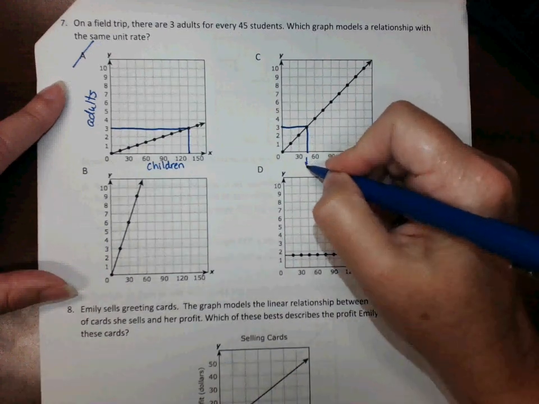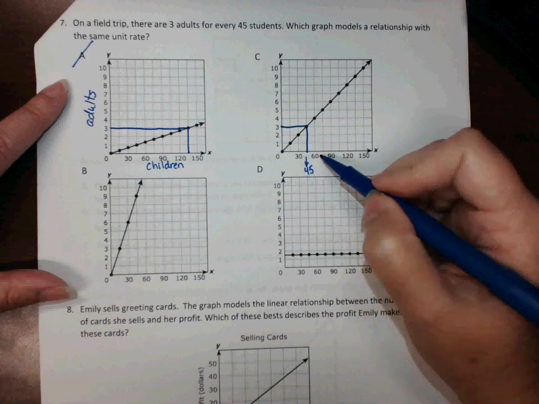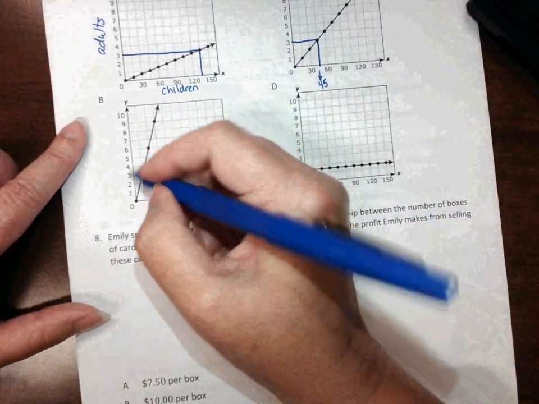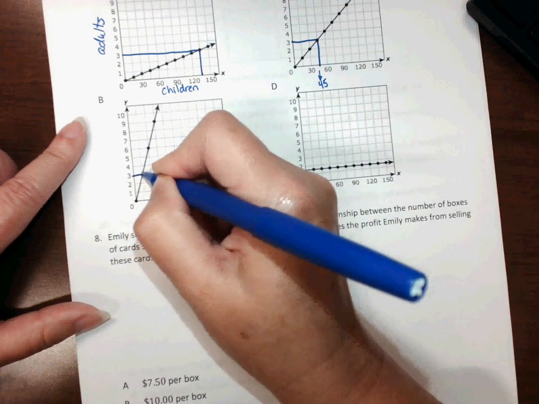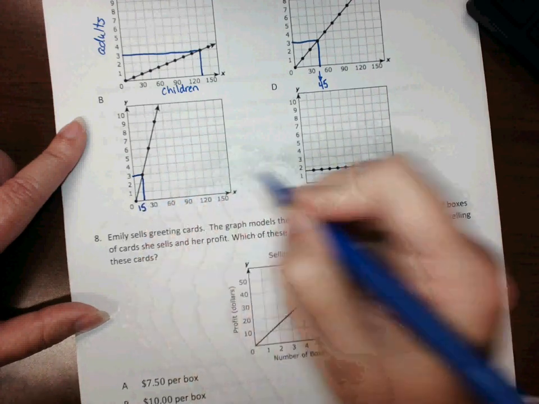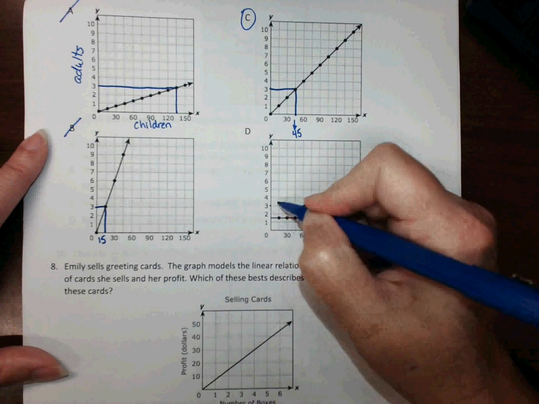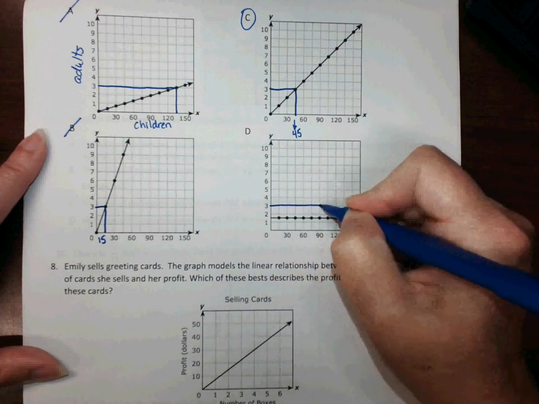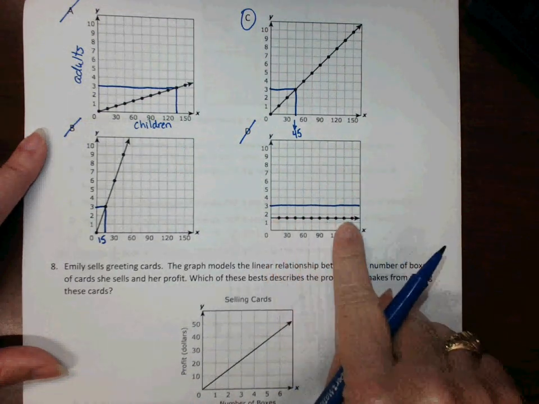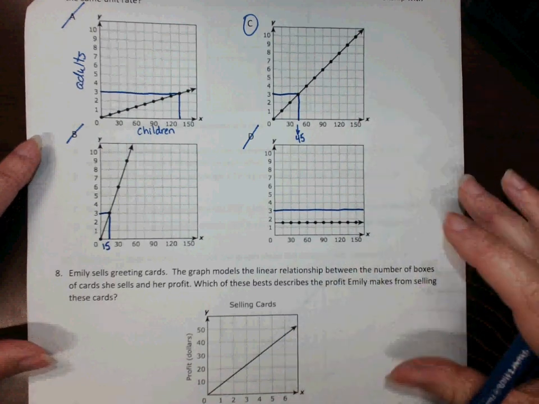And hey, guess what? 45 is halfway between 30 and 65. This is the one that matches, but I'm just going to double check. 3 adults, I hit right there, halfway between 0 and 30. That's 15. Nope. And then 3 adults, I go across, hey, I'm never hitting the line. And plus, we don't work with lines that look like this. It just looks weird. Okay? So it would be answer choice C.